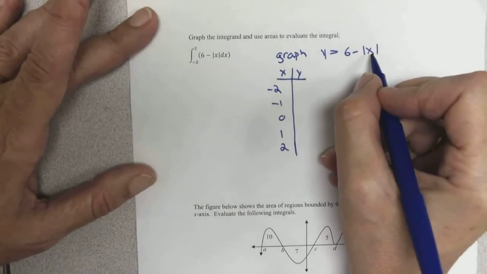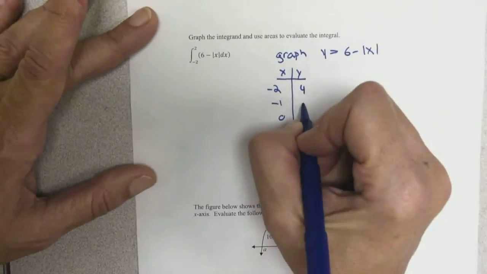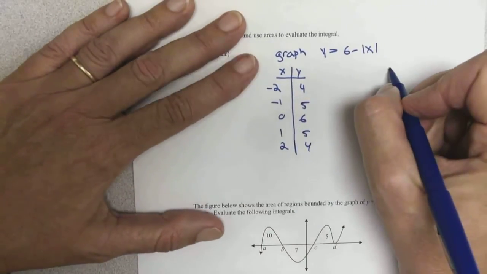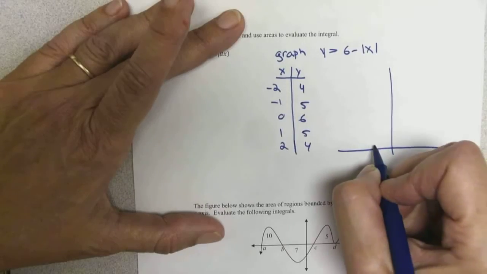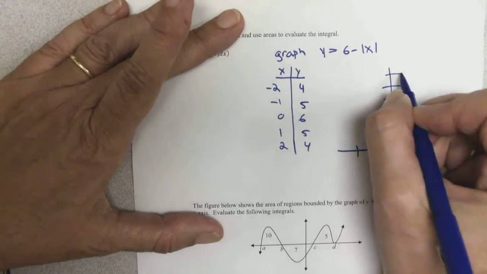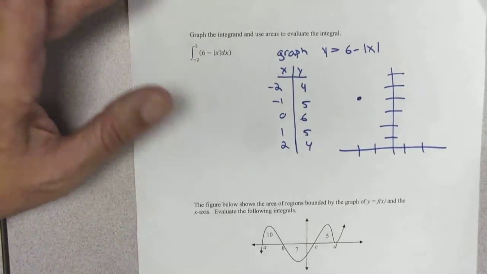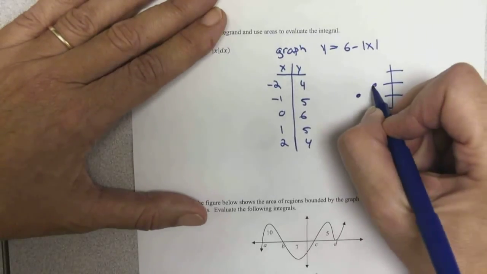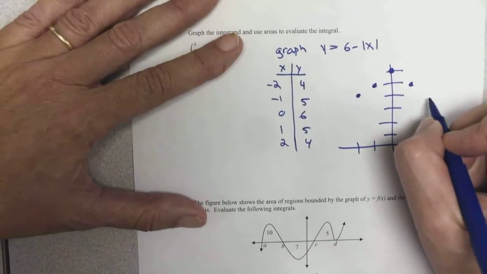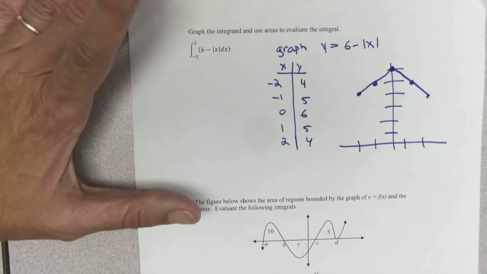Just going to do it the old-fashioned way. And so if I plug -2 in there, that's going to give me 4. If I plug -1 in there, that's going to give me 5, 6, 5, 4. And so graphing this, -2, 4, right there, -1, 5 there, 0, 6, 1, 5, 2, 4. And so the graph looks something like that.